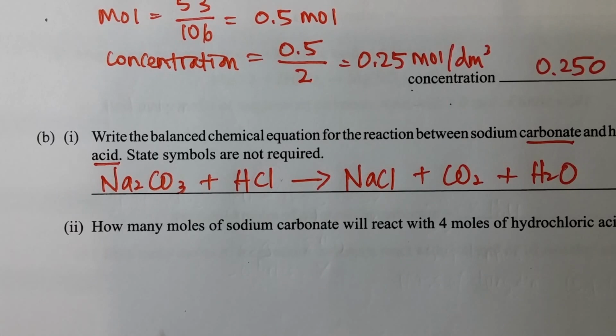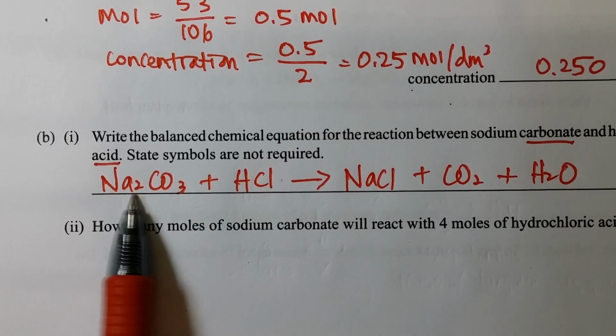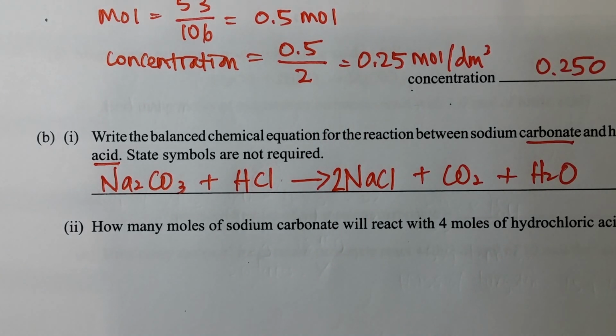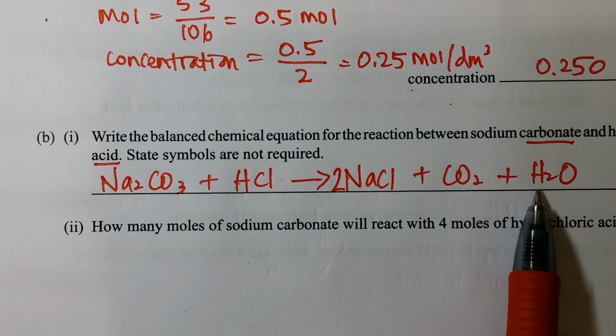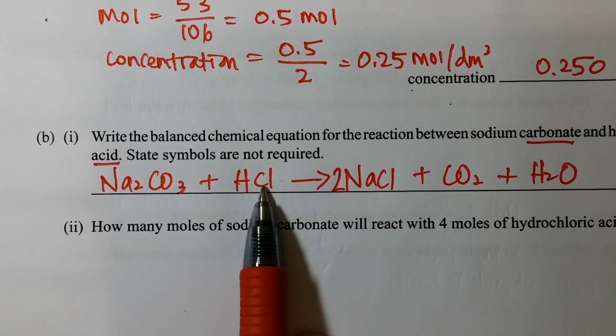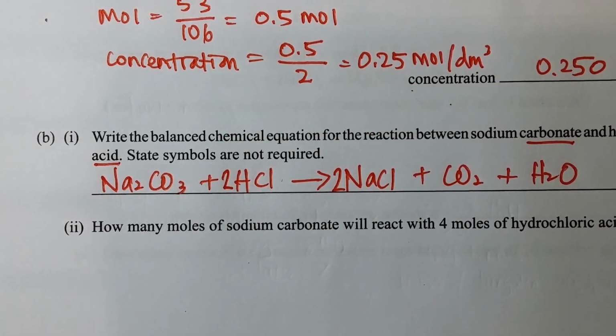Then you have to balance it. Obviously, there are 2 Na on the left hand side. On the right hand side, there must be 2 as well. And then how about the Cl? 2 Cl. So this one only 1 Cl. Put a 2.